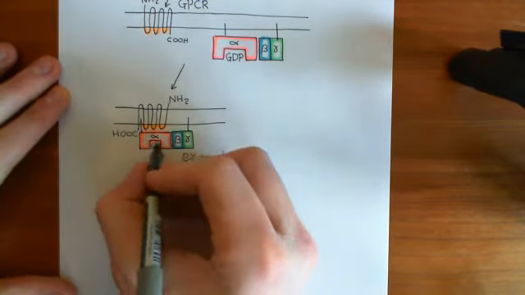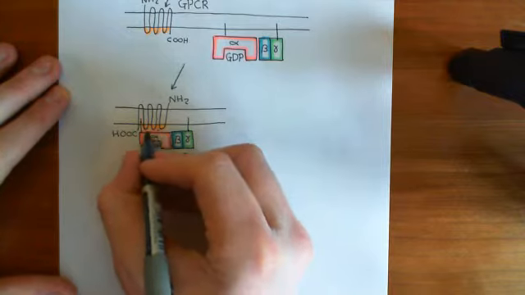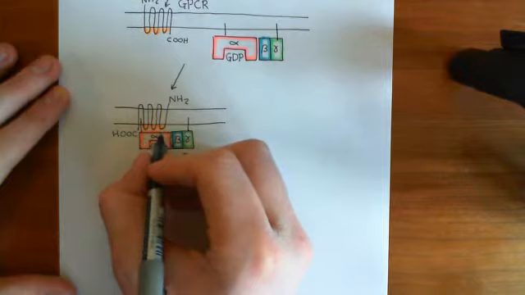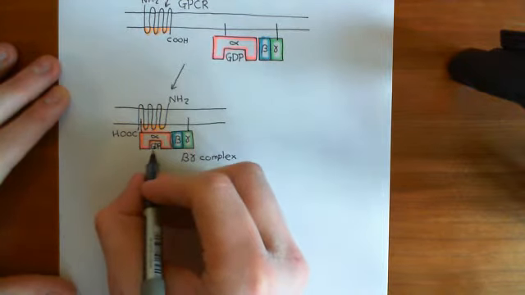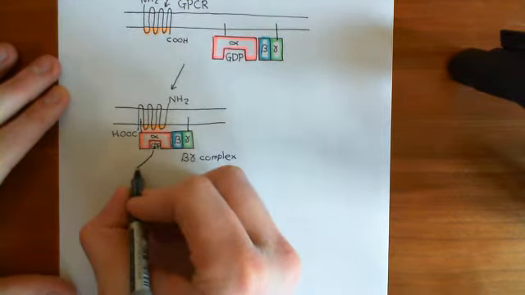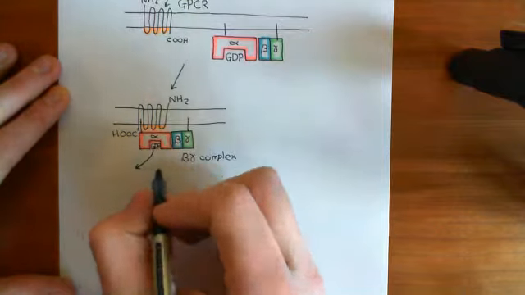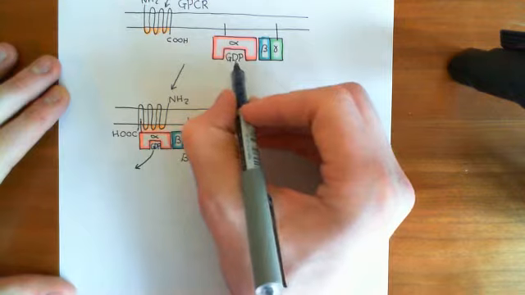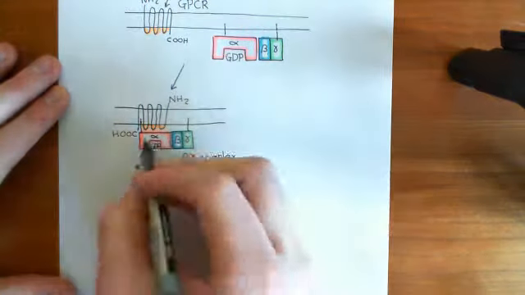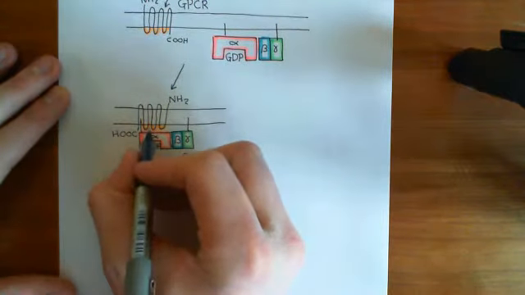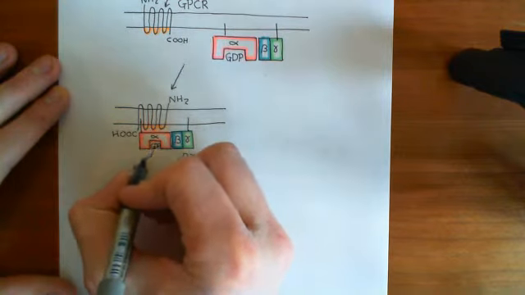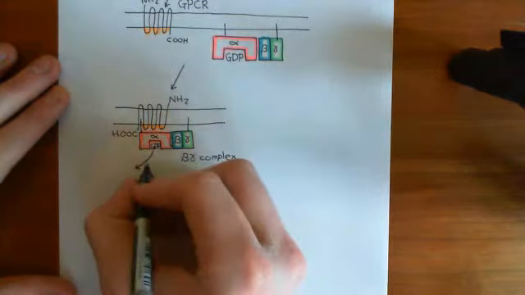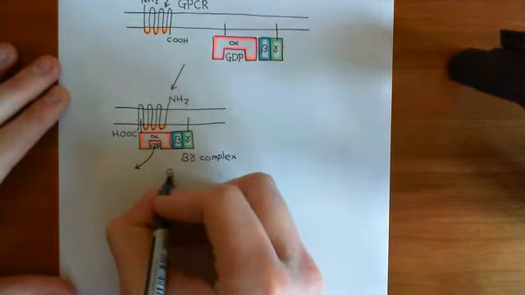Now, once the alpha subunit binds to the intracellular loops of the G protein-coupled receptor, like so, the effect of that is it allows the alpha subunit to release its guanosine diphosphate. Normally, the alpha subunit binds to that guanosine diphosphate extremely tightly, but once the alpha subunit binds to the intracellular loops, its hold on the guanosine diphosphate becomes much looser, so it releases it out into the cytoplasm much easier.